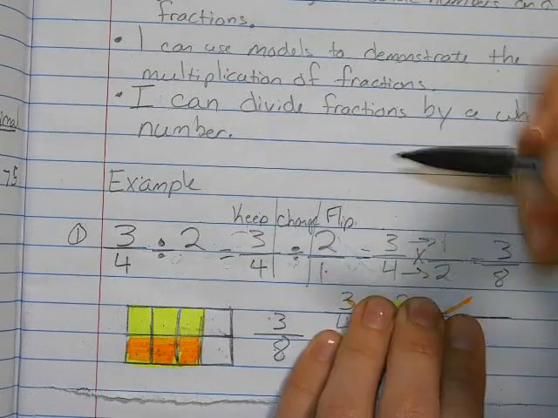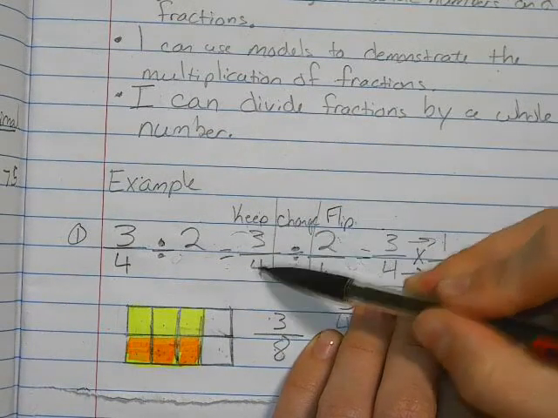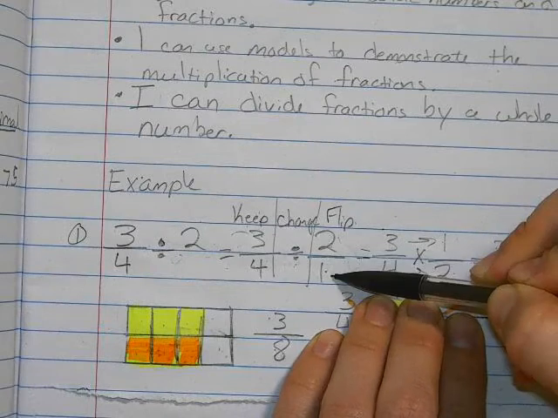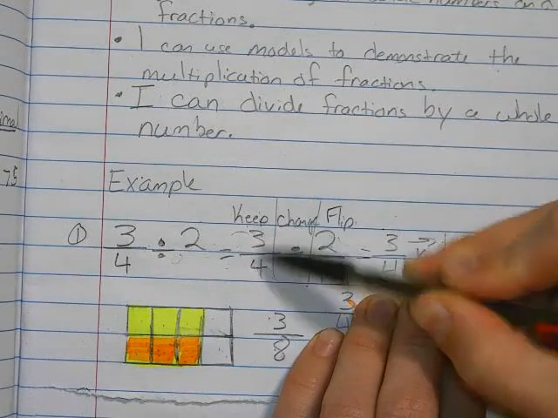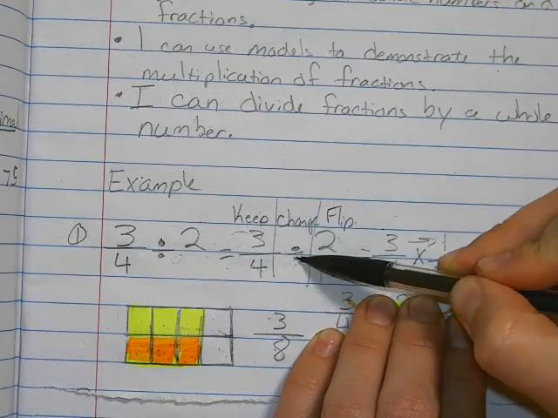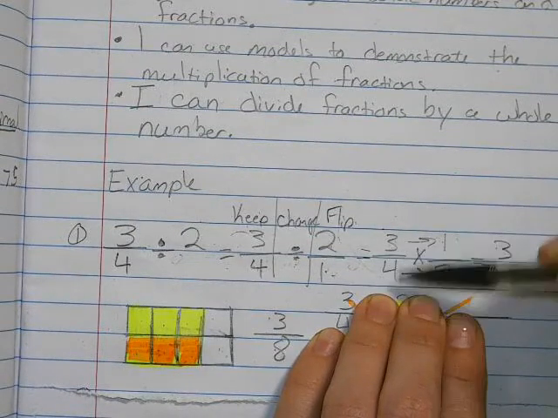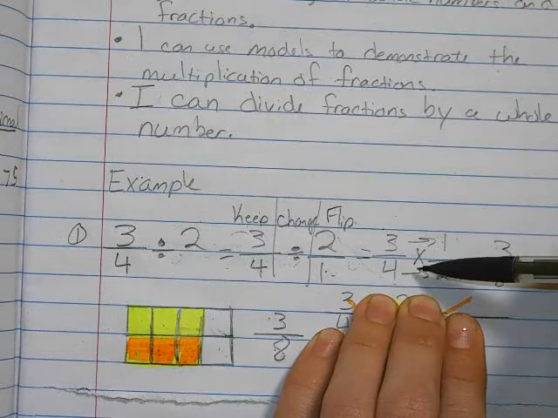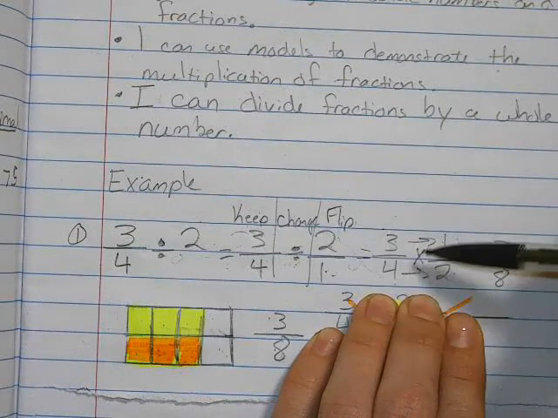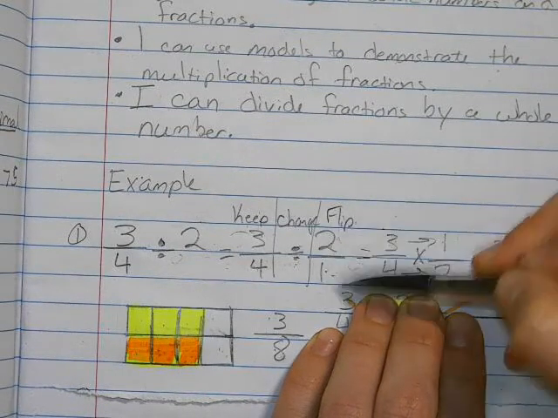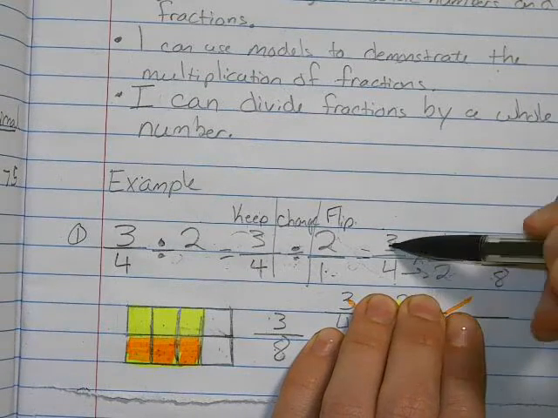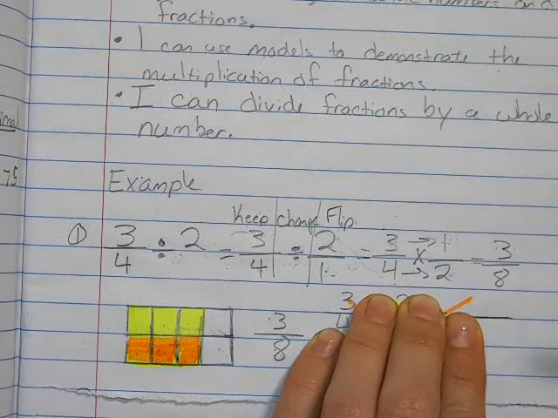If you wanted to do the equation, you would have 3/4 divided by 2 over 1, because whole numbers are over 1. You keep your first number, change it to multiplication, and flip it over. So when you do that, you'd have 3/4, because we keep it, change that to multiplication, we flip 2 over 1 over, you get 1 over 2. 3 times 1 is 3, 4 times 2 is 8.